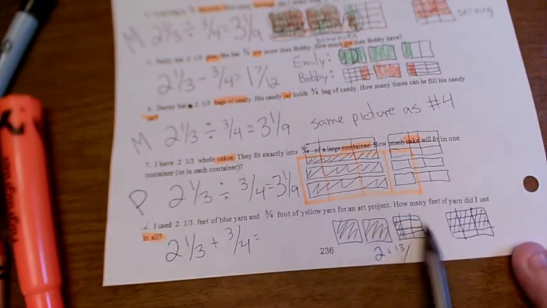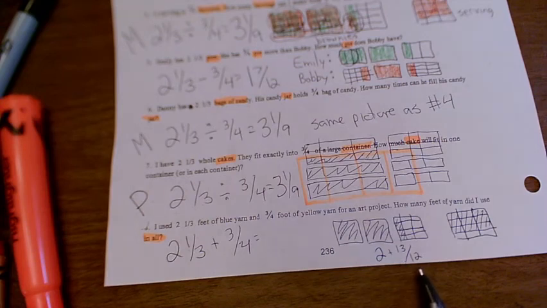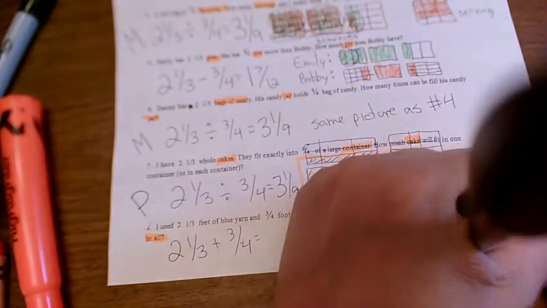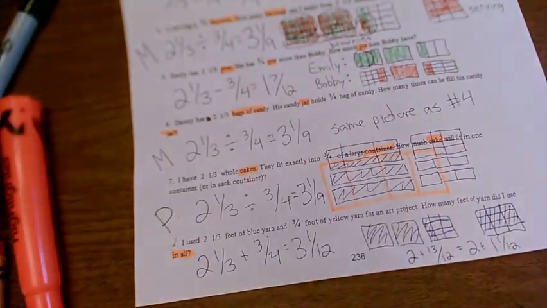And it takes 12 of those pieces to make a foot. So 13/12 would actually be 1 full foot plus 1 piece left. If you took 3 of these little squares and moved them over here, you would have 1 full foot plus the 1 piece left. So we actually have 2 plus 1 1/12. So the answer would be 3 1/12.